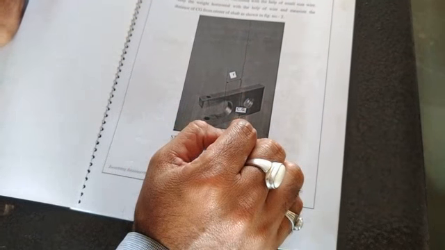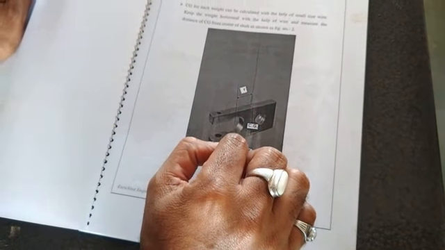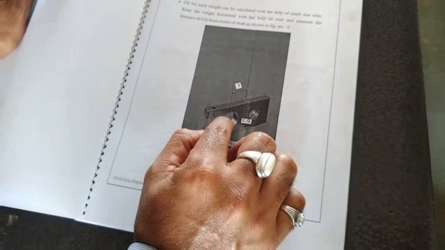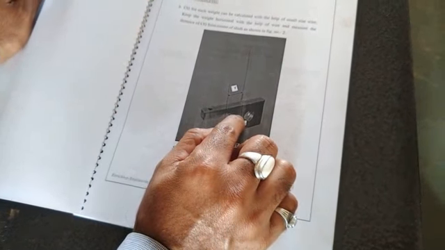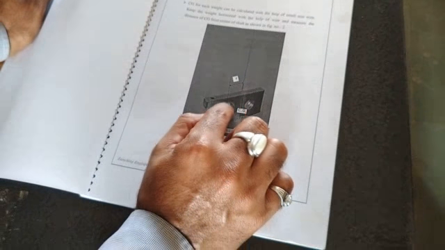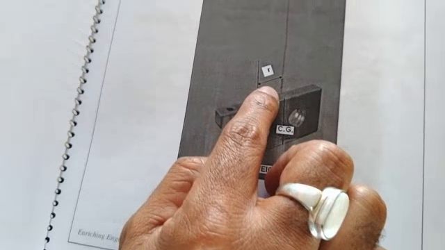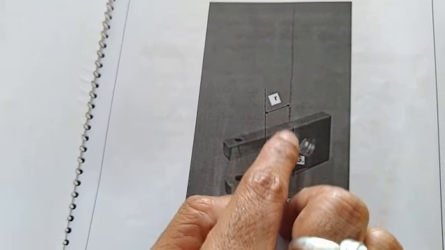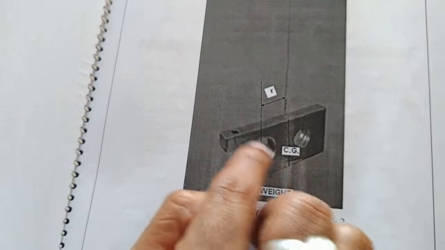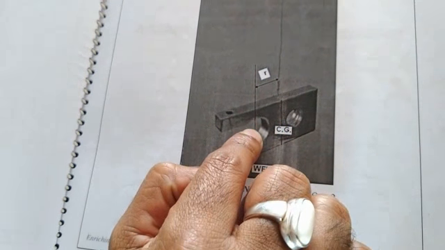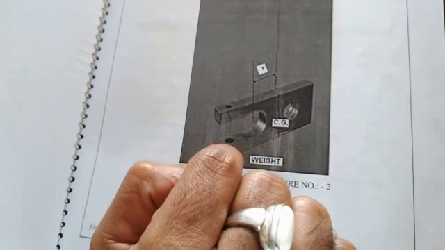Now you have to measure the distance from the center of rotation to the CG. This distance is given by the symbol small r, from the CG to the center of rotation.